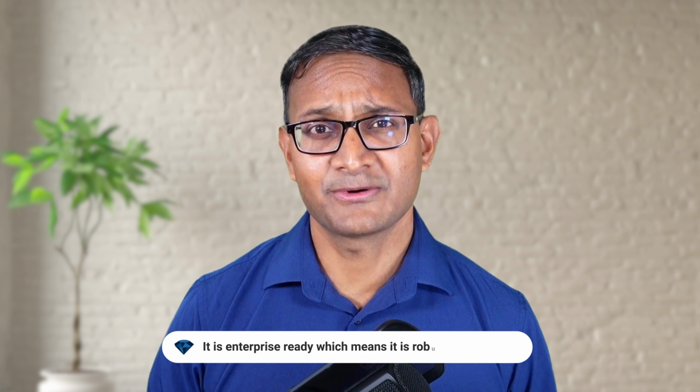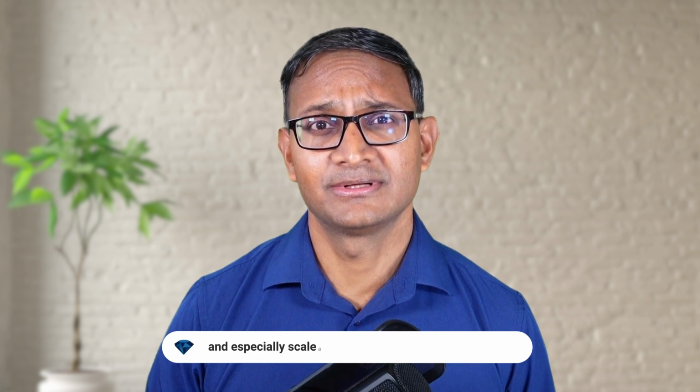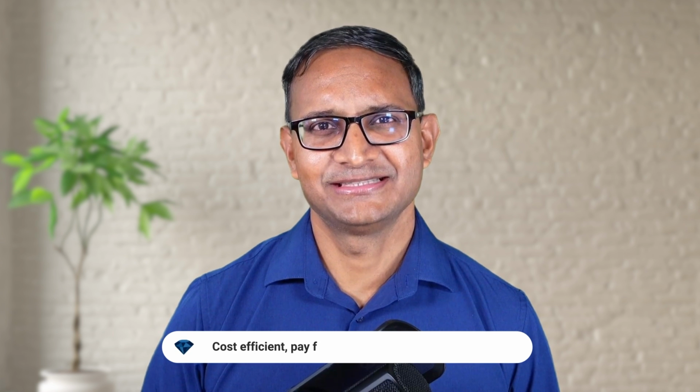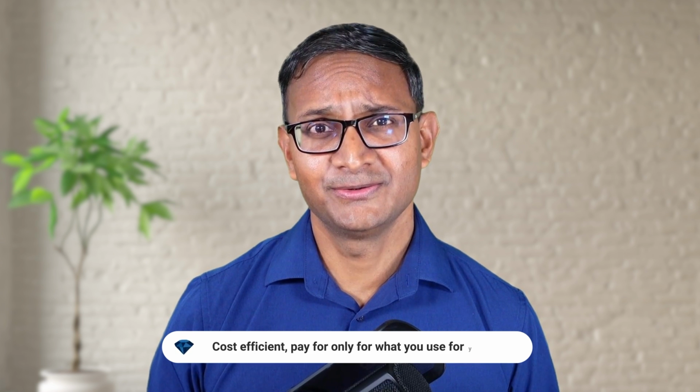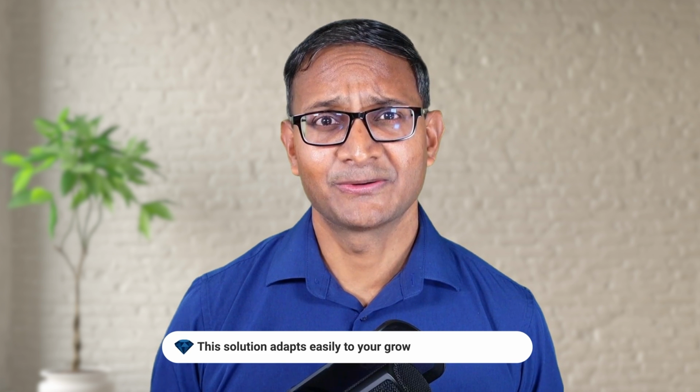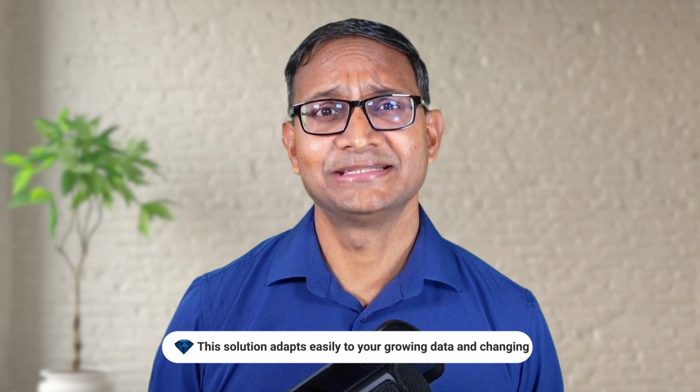What's the value proposition of step 3? It's enterprise ready: robust, secure, and scalable for your business-critical applications. Cost efficiency: pay only for what you use with your OpenSearch serverless architecture. This solution adapts easily to your growing data and changing requirements.